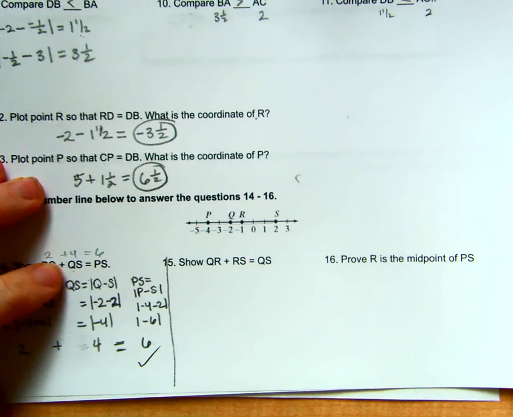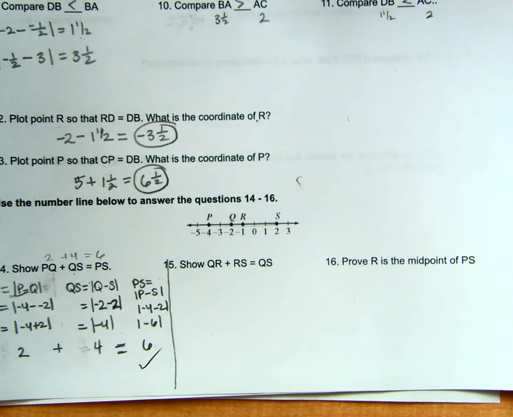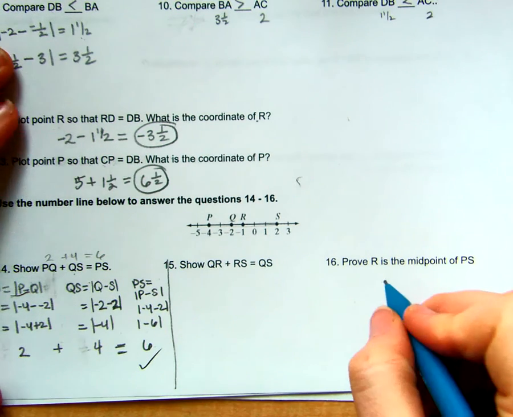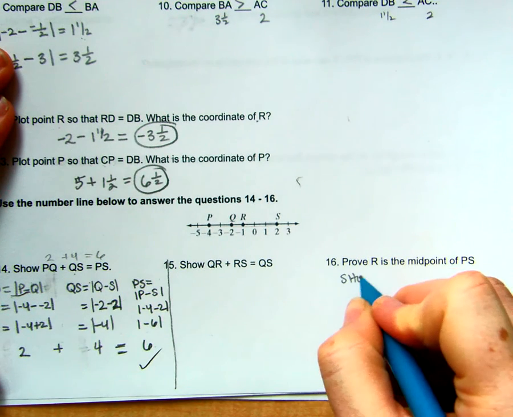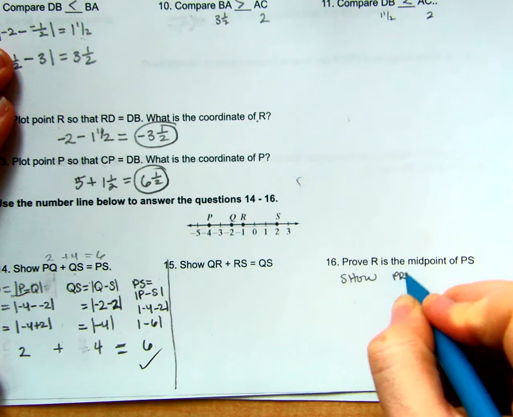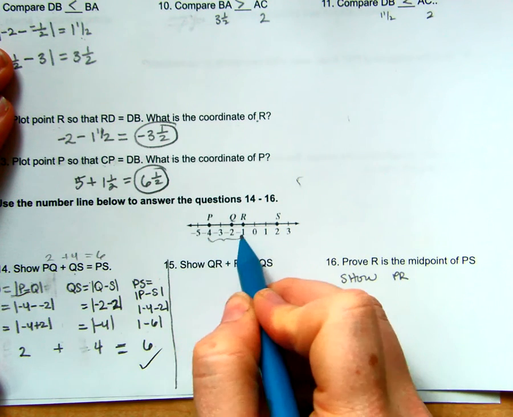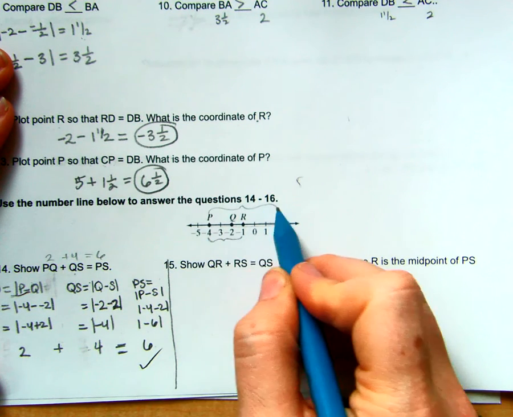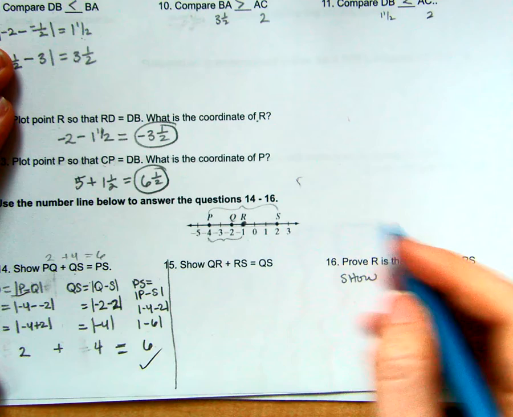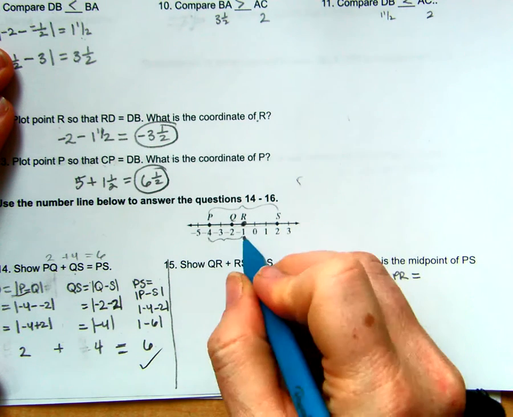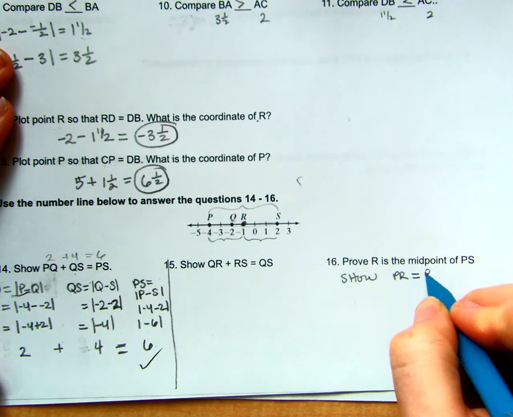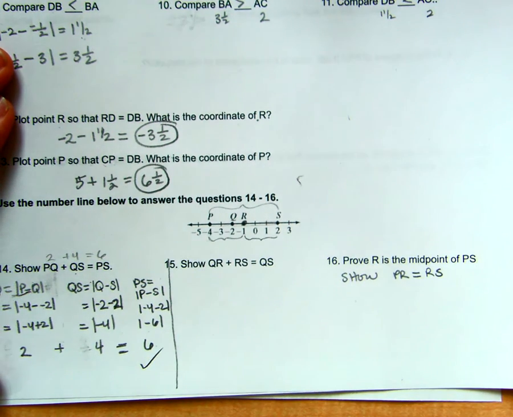All right, 16 says, prove that R is the midpoint of PS. In order to prove that R is the midpoint of PS, I'm showing that here's PS, I want R to be the midpoint, so I need to show that PR is the same length as RS, because that's what it means to be a midpoint.